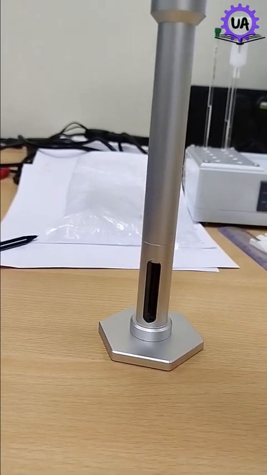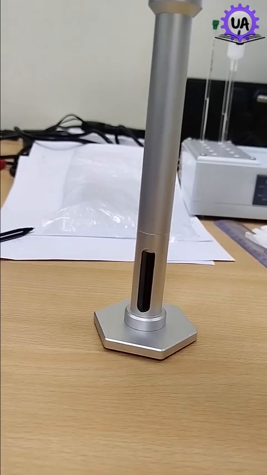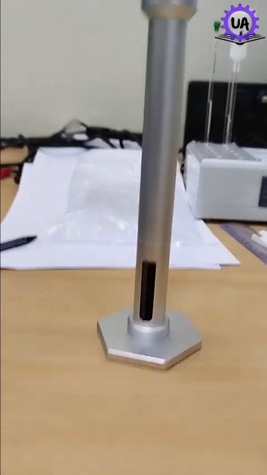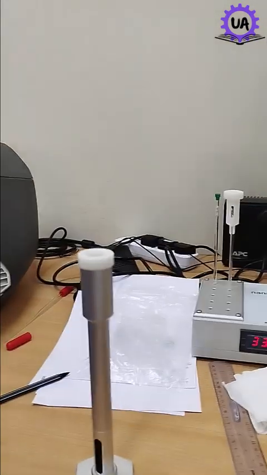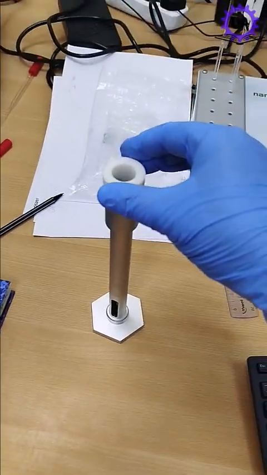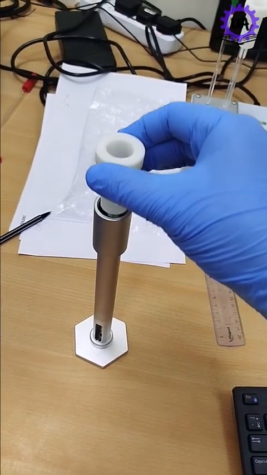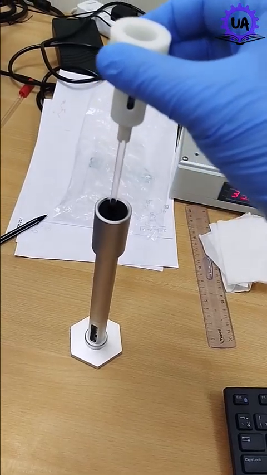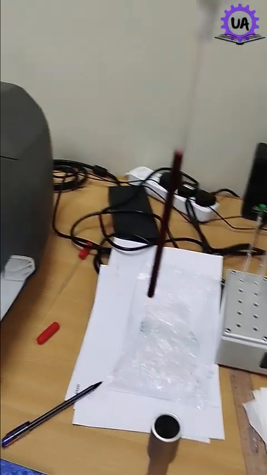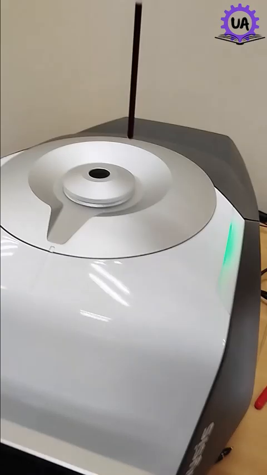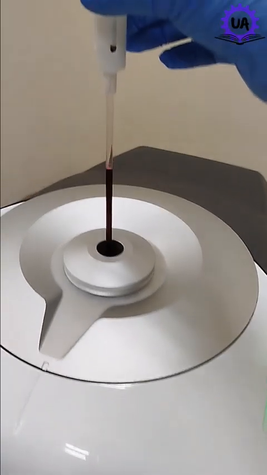Once it touches the base, take your hand out and grasp your sample from the sample holder and gently insert it into the machine.